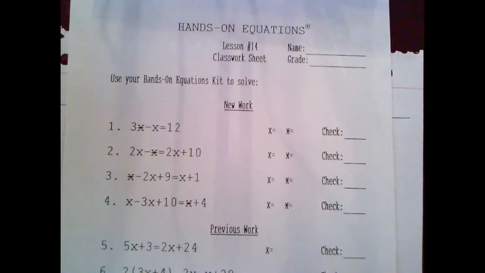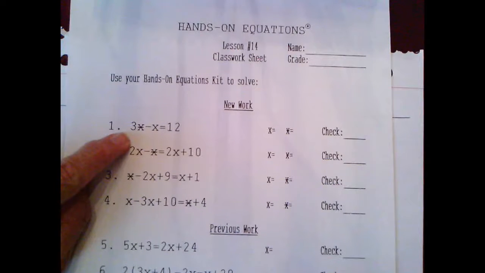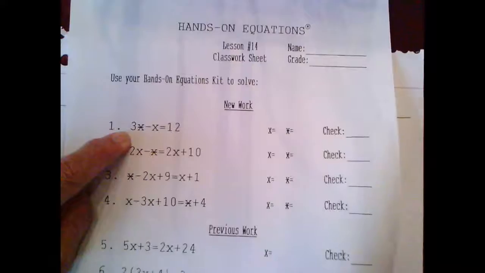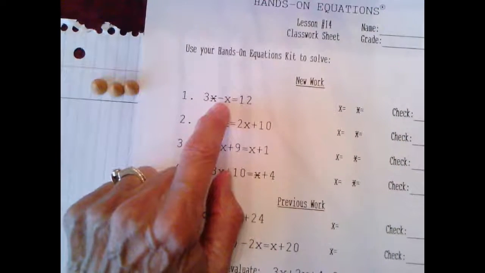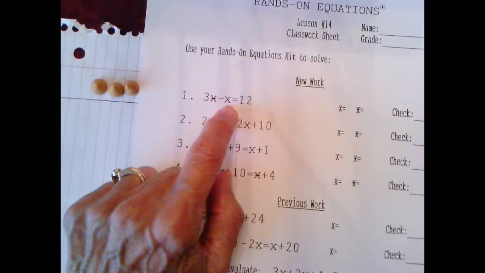Lesson 14, new work. Let's go ahead and just set this problem up. I need 3 opposite of x's. And my problem tells me to take away an x from there.